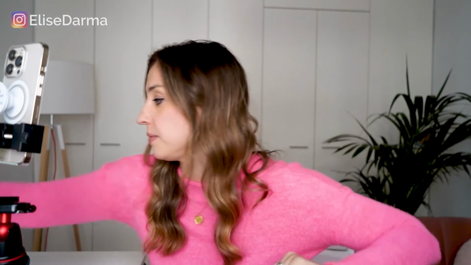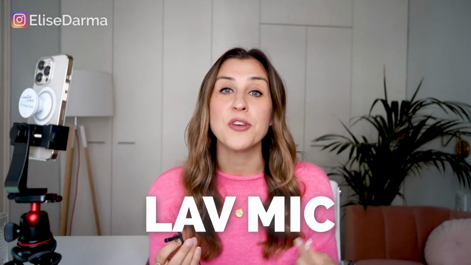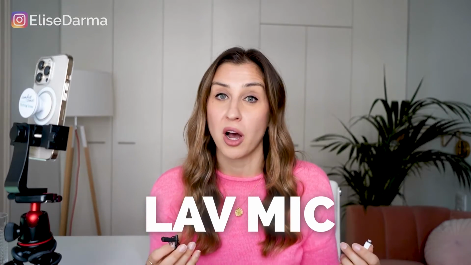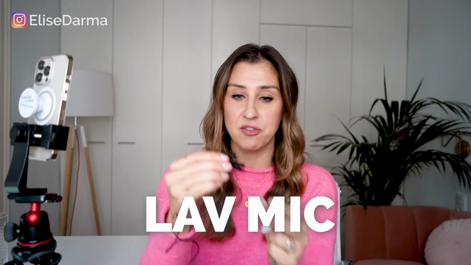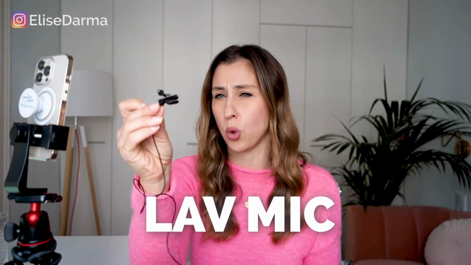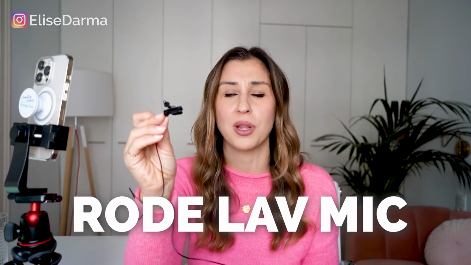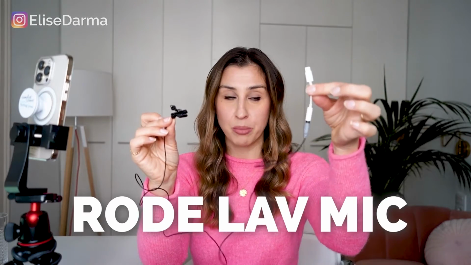And I have a tip for you in case you're filming a reel that involves you talking on camera. This is my tip. This is a lav mic. So if you want to have really clean, crisp audio with your talking head reel, what you're going to do is get a lav mic, and I use the Rode lav mic. And then I have an input for my phone.